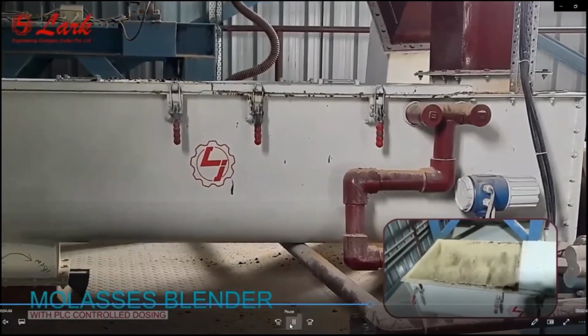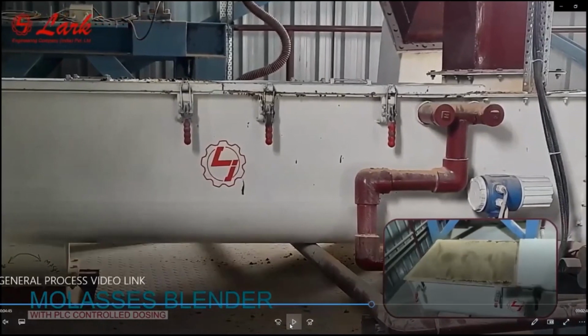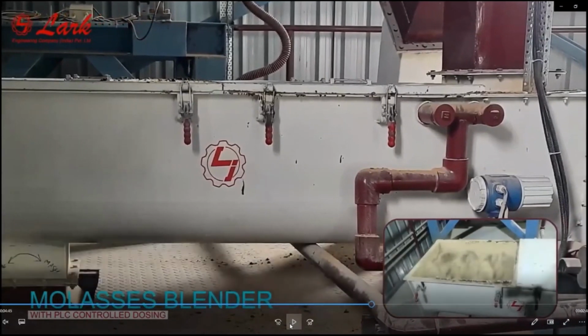So this is a molasses blender from where we can add the molasses directly to the feed. As molasses is corrosive in nature, we have to design these machines in stainless steel 304.